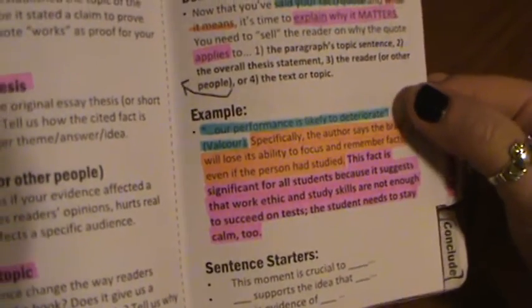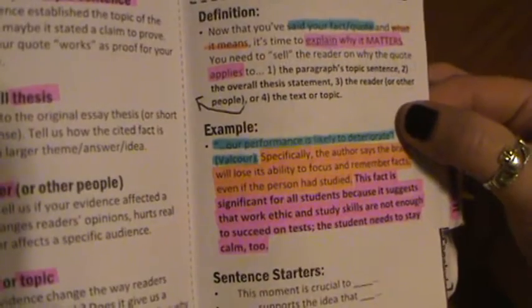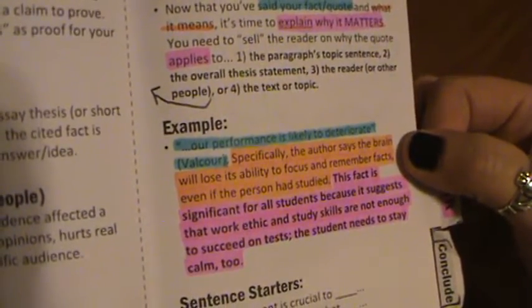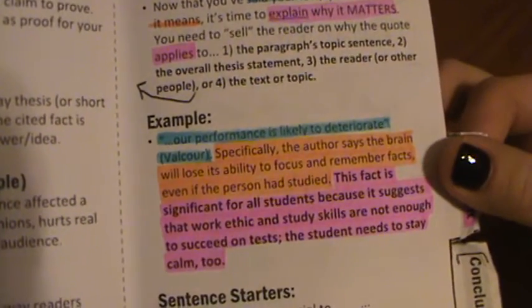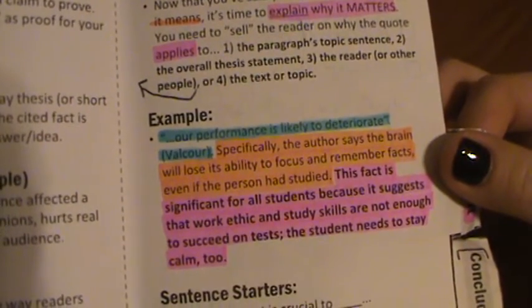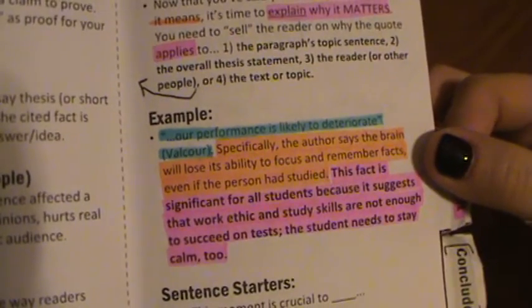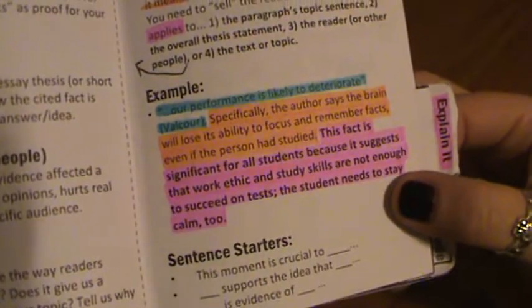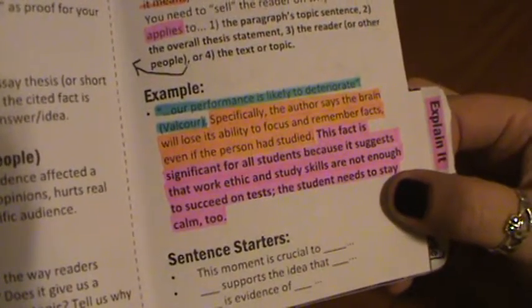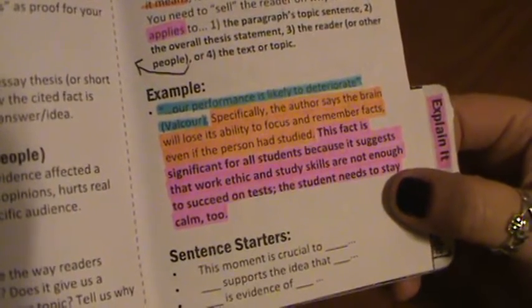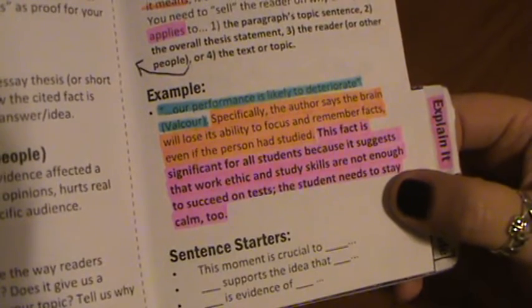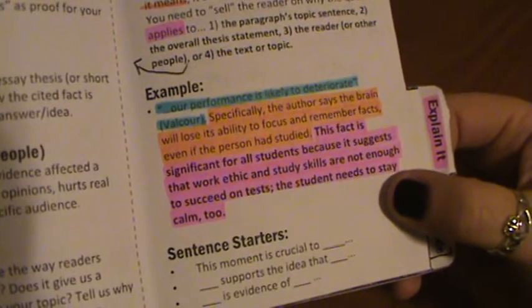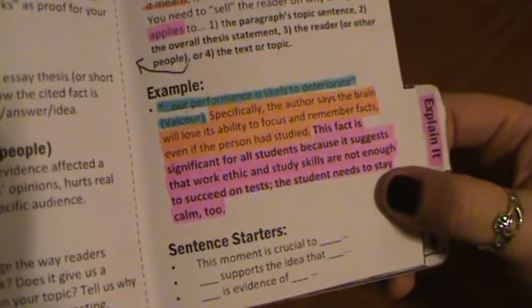So now let's go back to our stress example. If I've given you a quote, now I can clarify that the author says that the brain will lose its ability to focus and remember facts even if the person had studied. Okay, well that sounds kind of bad, but now I'm going to really give you a whammy with the explanation step. This fact is significant for all students because it suggests that work ethic and study skills are not enough to succeed on tests. The student needs to stay calm too.